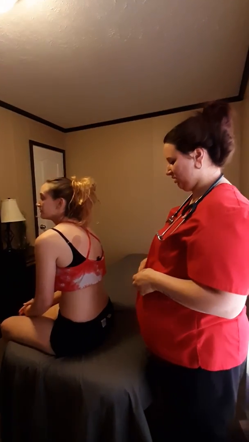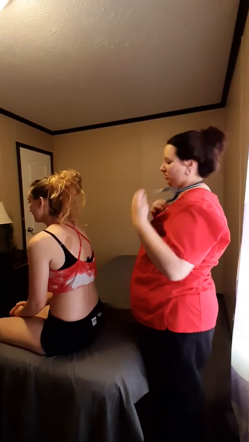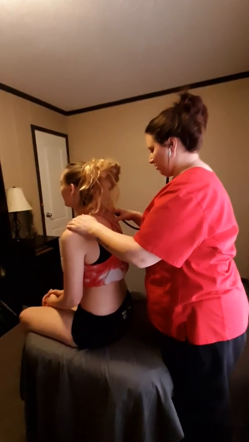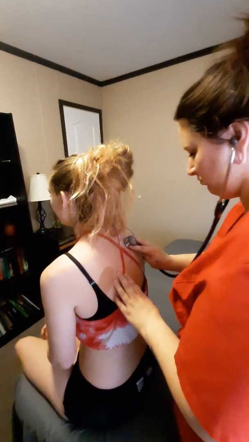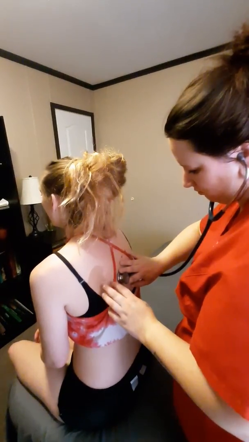Alright. On both percussions, the sound was resonant and appropriate for the lung fields. There was no abnormalities. Next, I'm going to auscultate the areas. I'm just going to have you breathe in, then breathe out once again, okay? Okay. Alright, breathe in. Again. If at any time you need to stop, just let me know. Gonna reach under here.